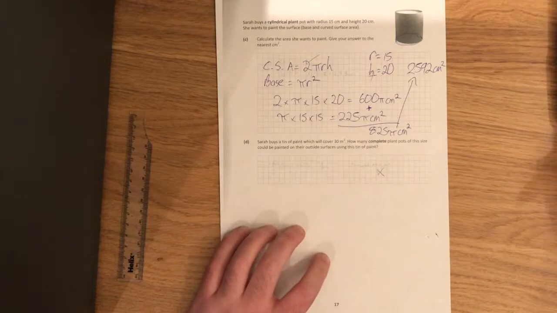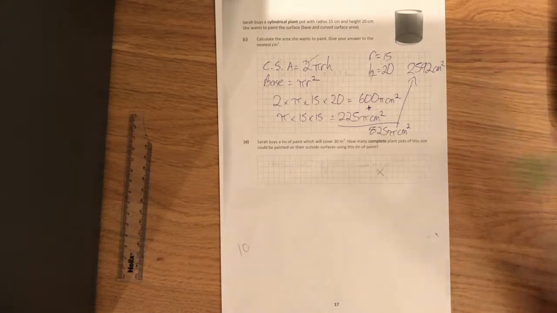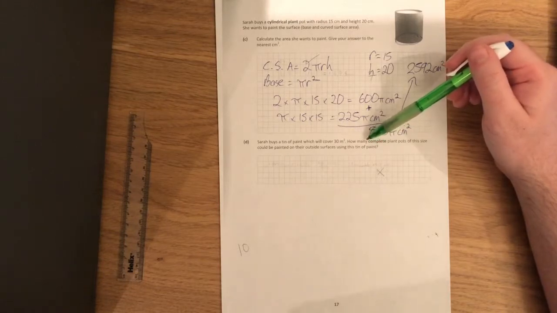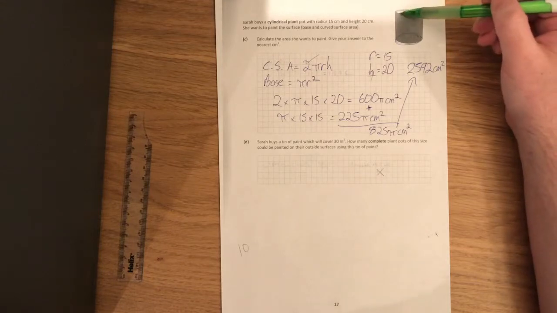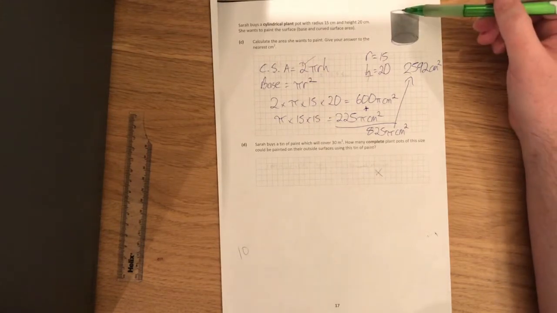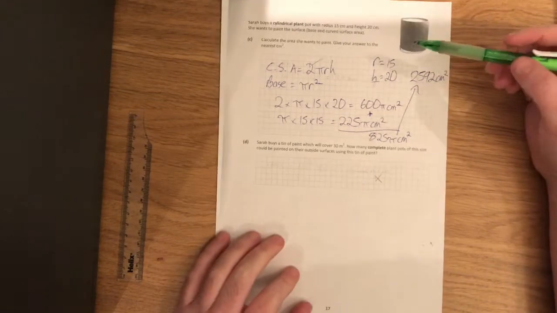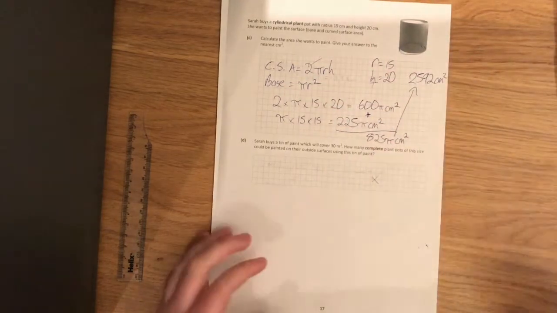All right. Sarah buys a tin of paint which will cover 30 meters squared. How many complete plant pots of this size could be painted on their outside surfaces using the tin of paint? Now, I'm a little bit skeptical the way they've put in bold here. How many complete plant pots? Now, there might be an insinuation that they're talking about the top here, but I've never heard of a plant pot. Well, it couldn't be a plant pot if there was a lid on it, okay? So I'm just going to assume it's the curved surface area and the base as normal, all right?